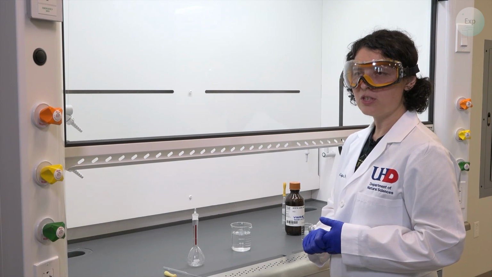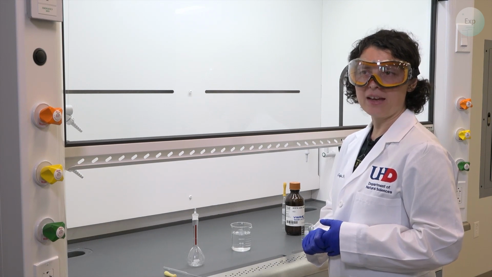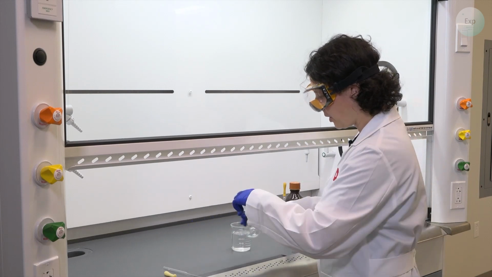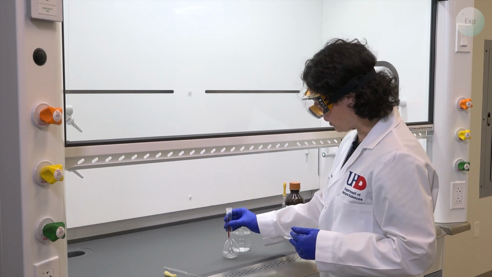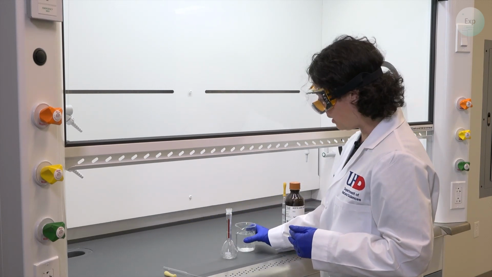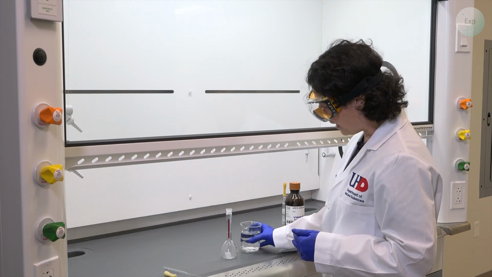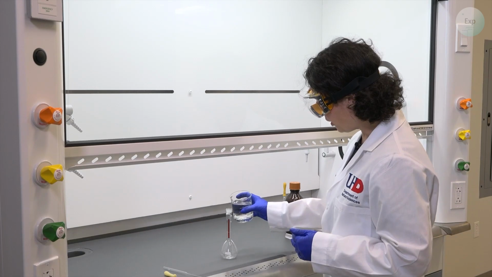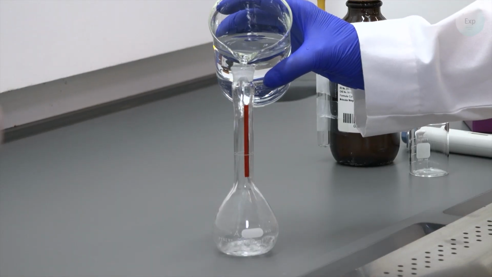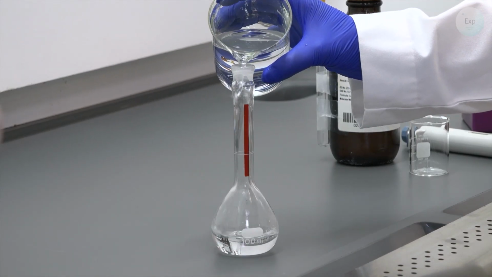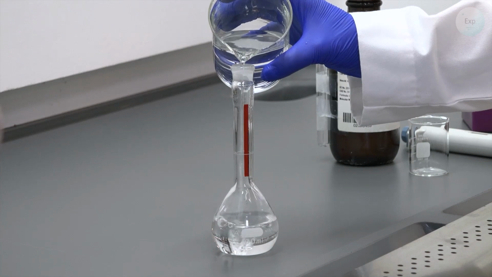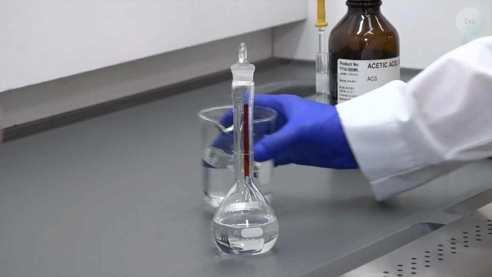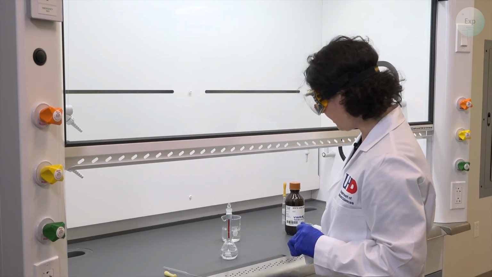For all acid dilutions, the first thing we do is add water to the volumetric flask. So in this case, we're going to remove the cap from the volumetric flask and then pour enough deionized water that it hits about halfway to 3/4 of a way in the volumetric flask. We can set the water to the side temporarily.